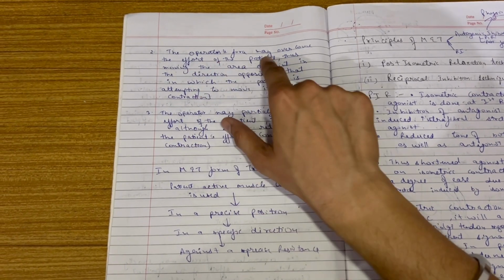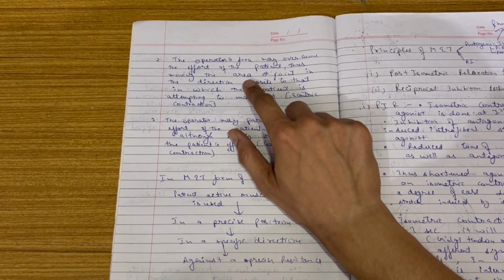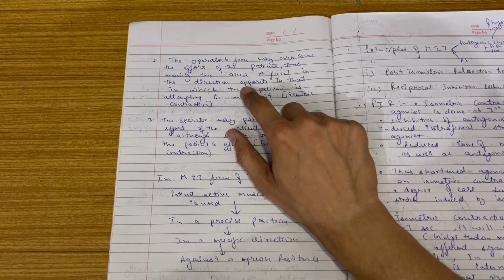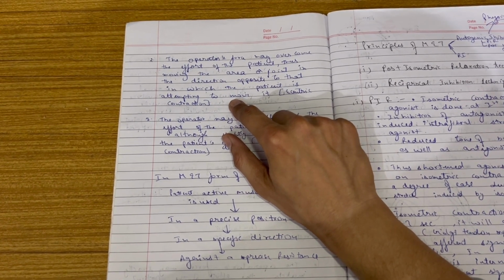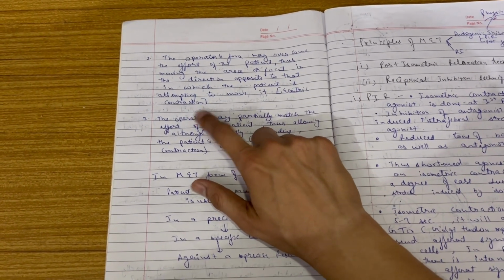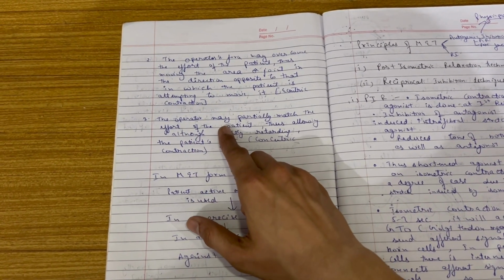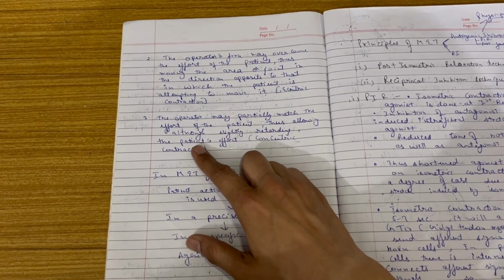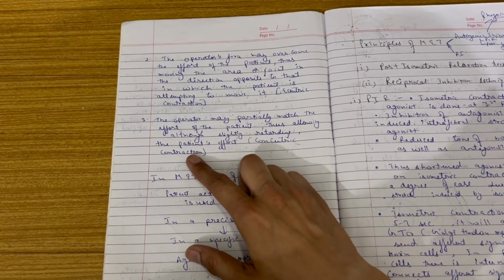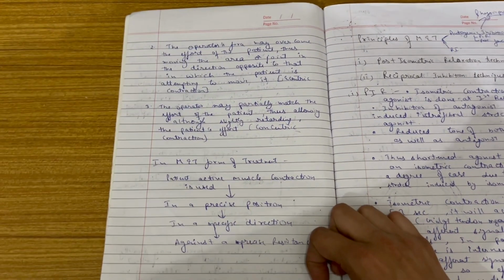The operator's force may overcome the effort of the patient, thus moving the area or joint in the direction opposite to that in which the patient is attempting to move it. It is called eccentric contraction. The operator may partially match the effort of the patient, thus allowing, although slightly retarding, the patient's effort. It is called concentric contraction.